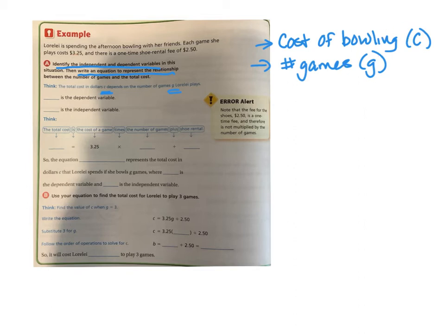Right? She's doing $3.25 per game. I need to know how many games she's going to do, right? This is my independent variable because I need to know that to solve that. So my independent variable is how many games she's going to bowl. When I know that, I can calculate through and figure out how much money she spent, cost. So the total cost relies on, it's dependent upon the calculation I will do. She's $3.25 per game times however many games she's going to do, we don't know yet.